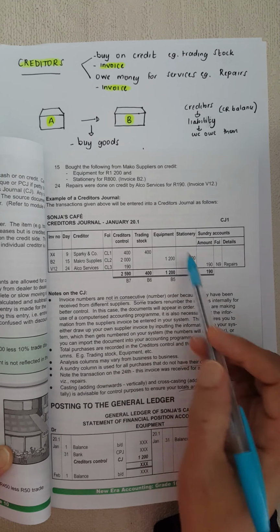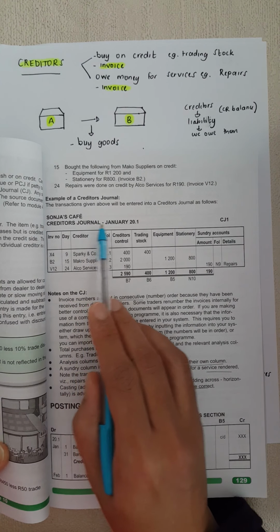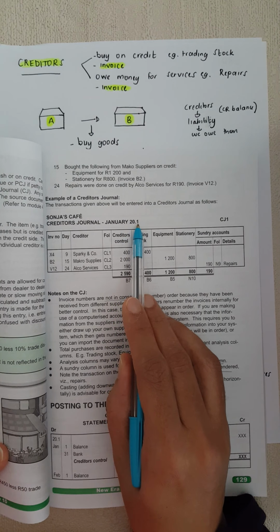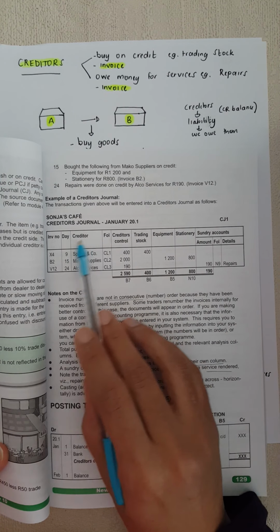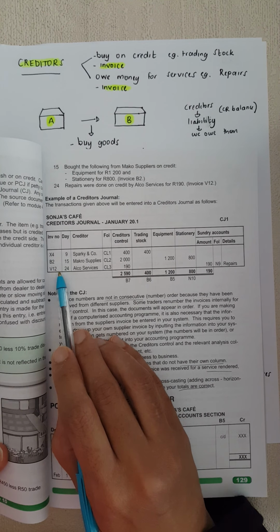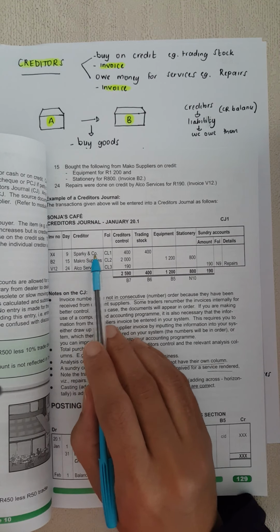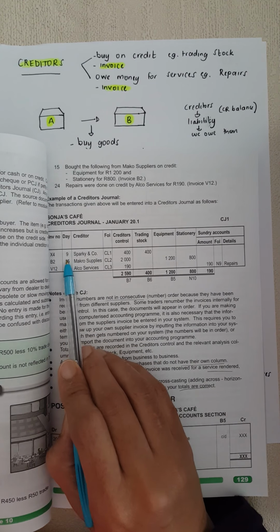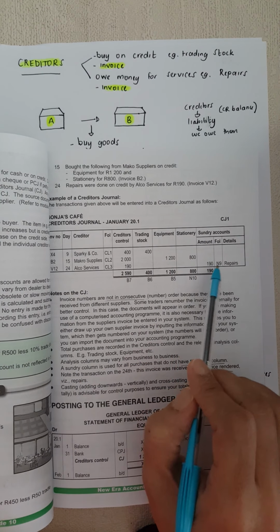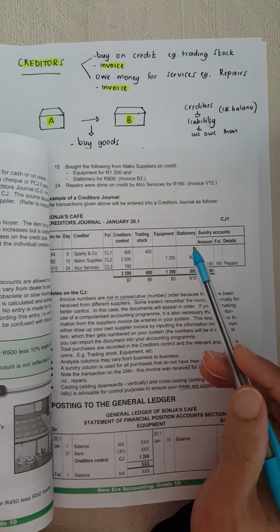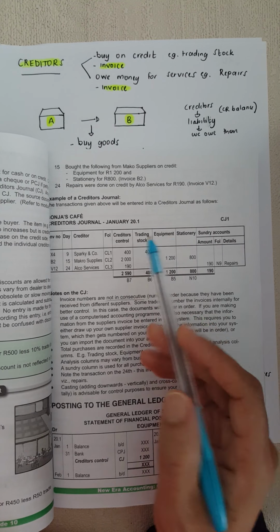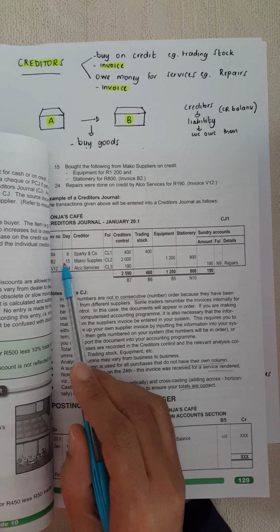So this is called a creditors journal. You can see here we've done it for Sonia's Cafe. It's at the end of January 20.1. So what is happening for the one month? We are recording all the invoices that we have bought on credit. So we are recording daily transactions as they occur, on the date that they occur. In this journal, we are keeping track of all our daily transactions. Same as how we did our CPJ and CRJ, where we were recording cash receipts or cash payments. Now we're recording everything that we've bought on credit.